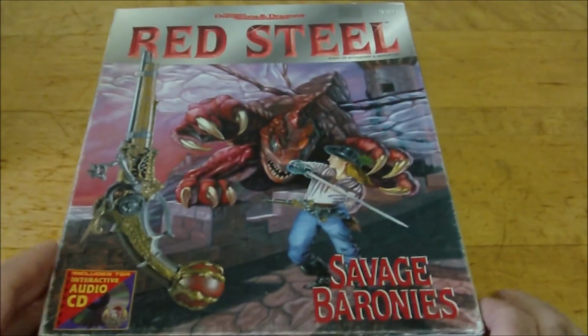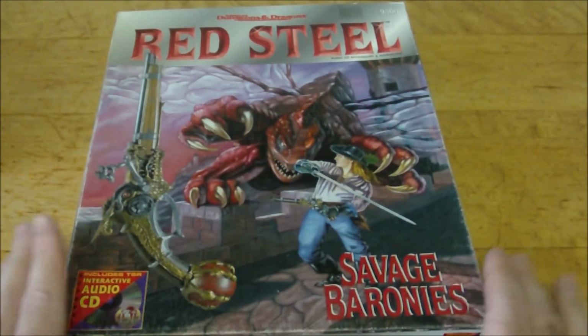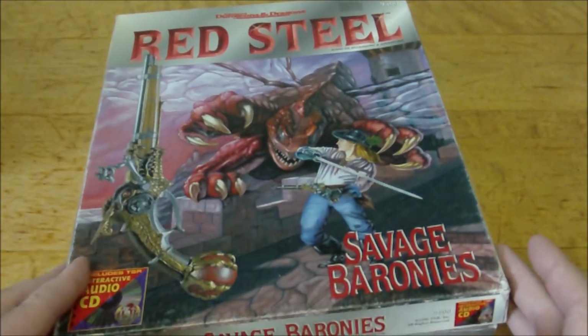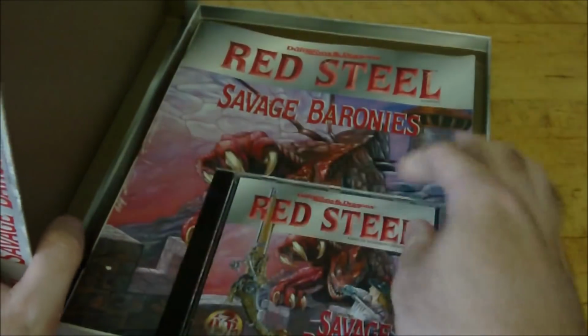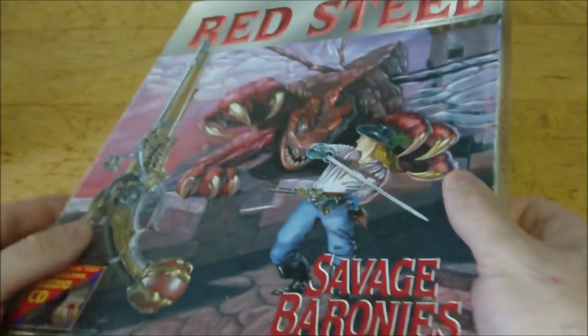The next set is the Red Steel Savage Baronies box set. So this is an expansion or a supplement to the Red Steel campaign. And again, I got these both at really good prices. This one also has the audio soundtrack CD, which I still haven't listened to, but one of these days.